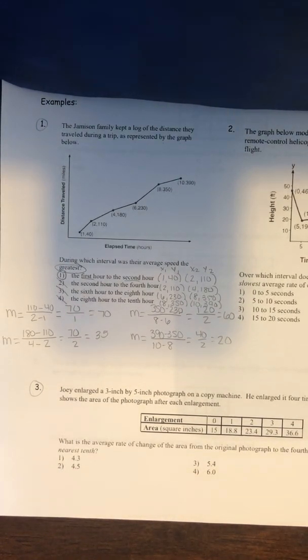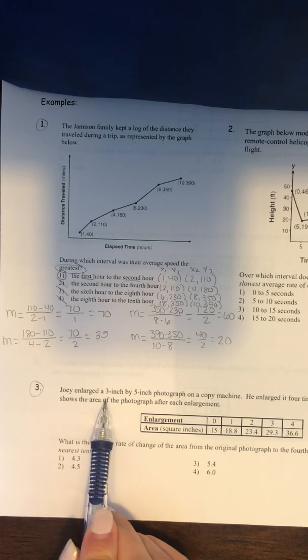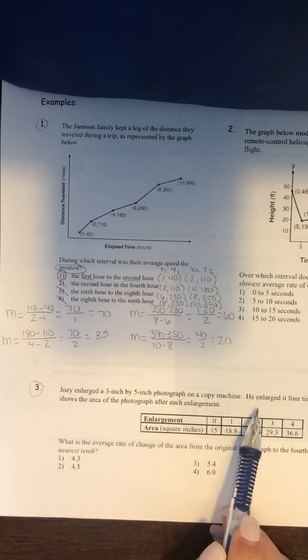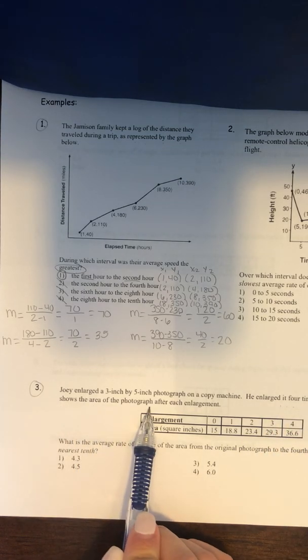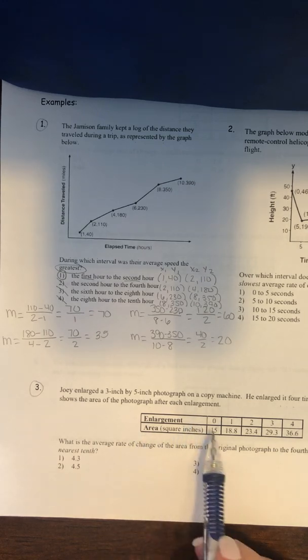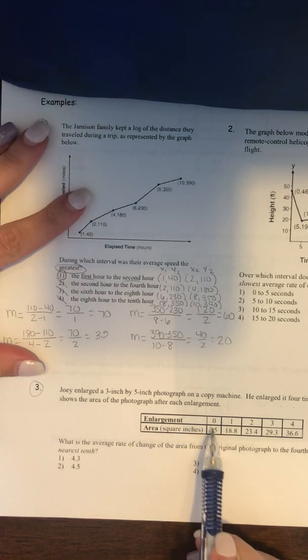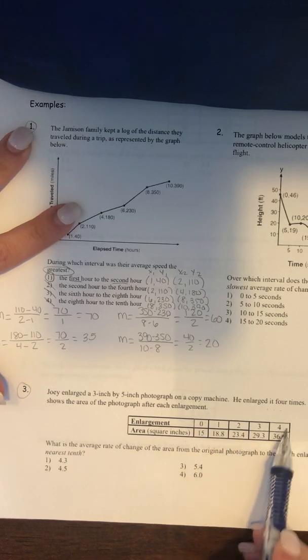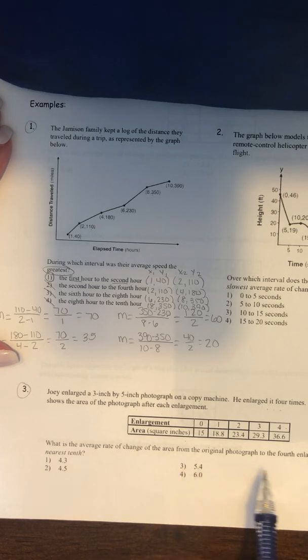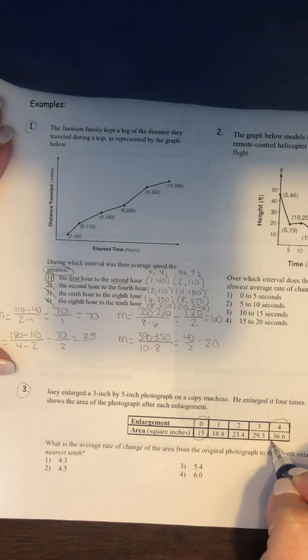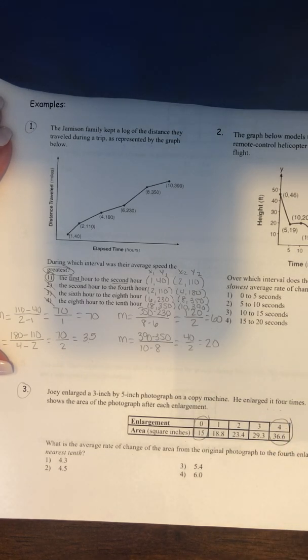Number 3 says, Joey enlarged a 3-inch by 5-inch photograph on a copy machine. He enlarged it 4 times. The table below shows the area of the photograph after each enlargement. So here's our table, enlargement. So this is the original size, and then 1, 2, 3, 4, and the area of the photograph. What is the average rate of change of the area from the original to the 4th enlargement? So here's our original at enlargement 0, because that's where it started, and this is the 4th enlargement. So we don't have to find the rate of change between every single point, just the ones they're talking about.